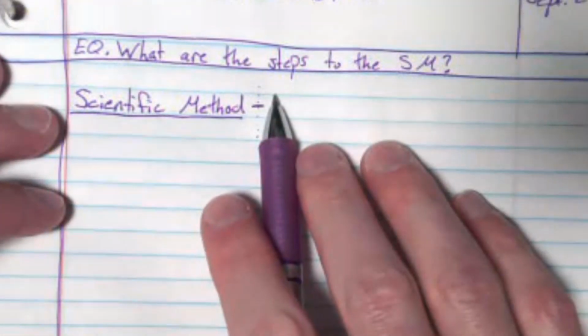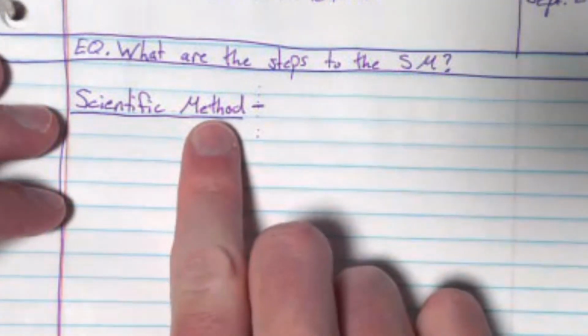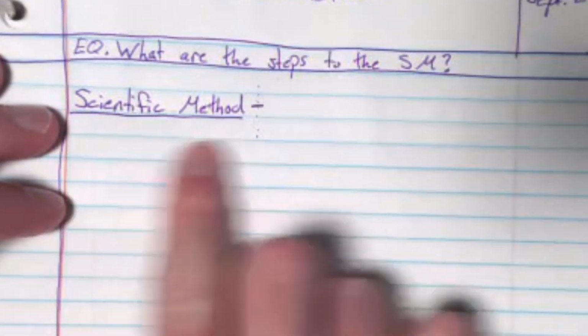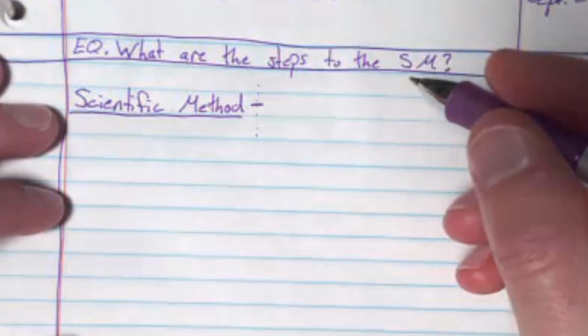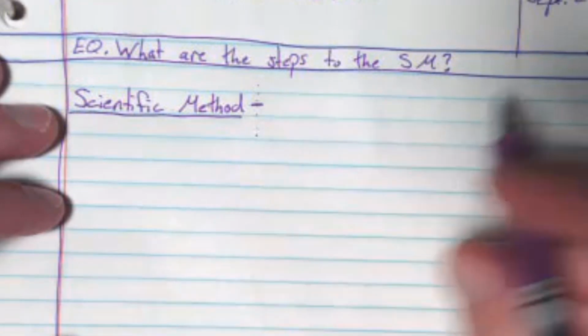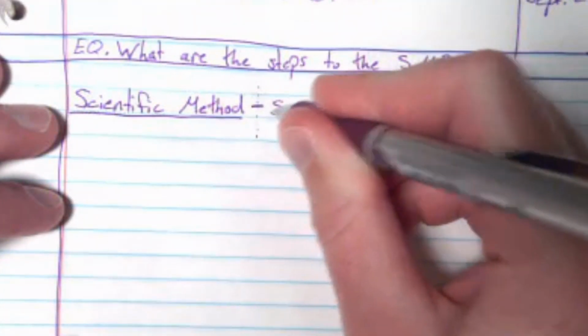My definition stays on the right-hand side. The vocab word is only on the left. So this one's a little bit longer, and that's helpful for this imaginary line. Okay, so the scientific method.